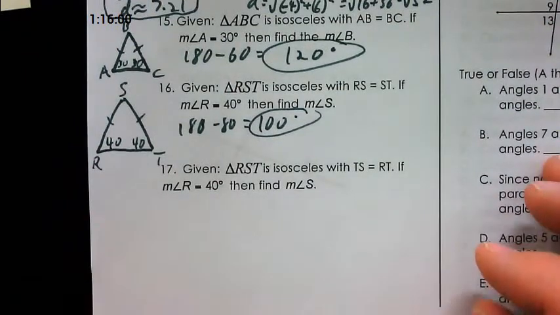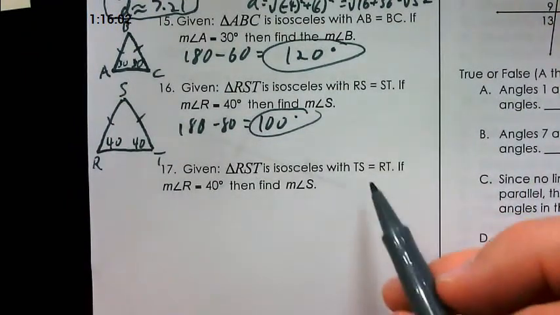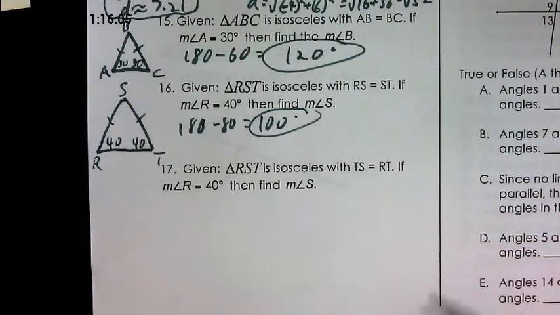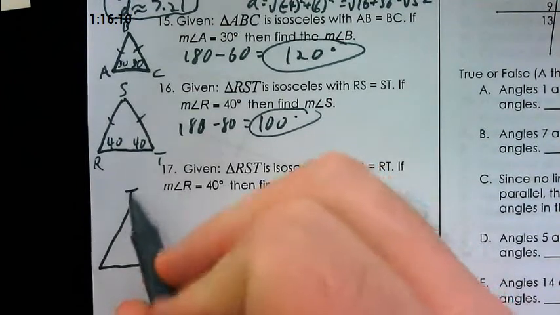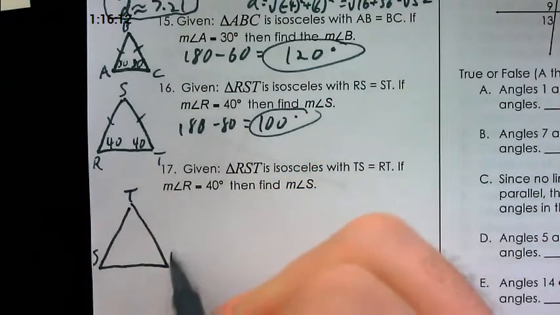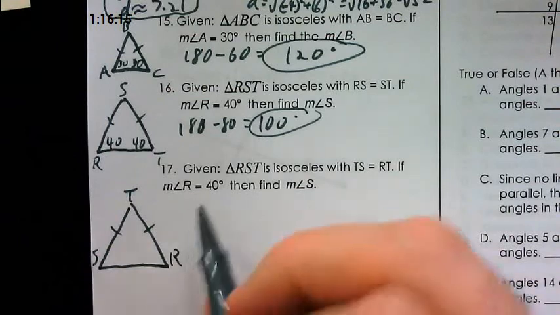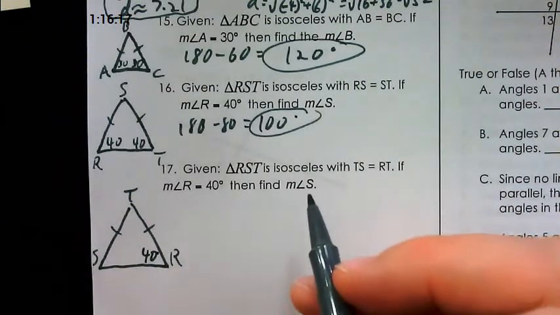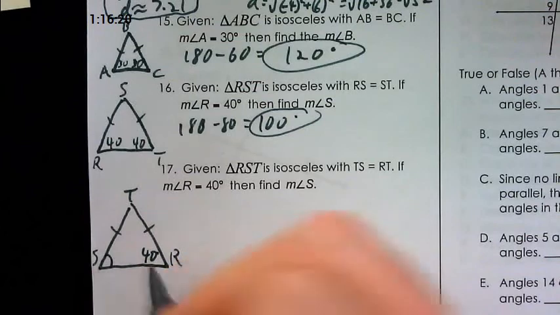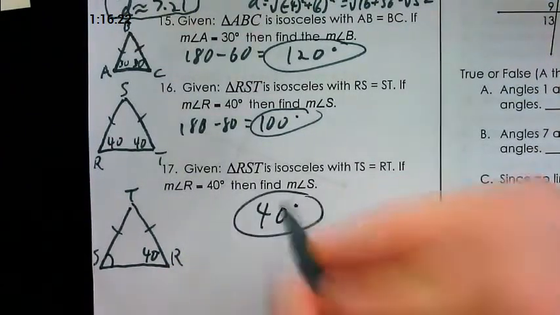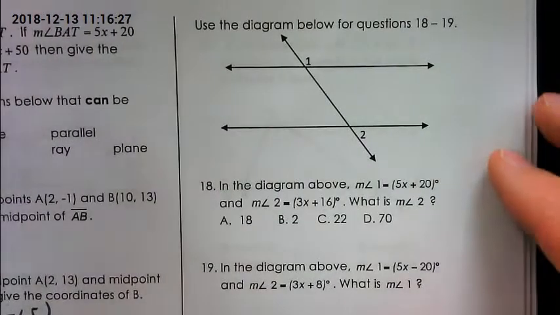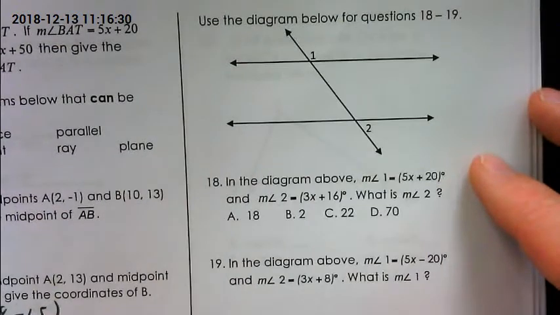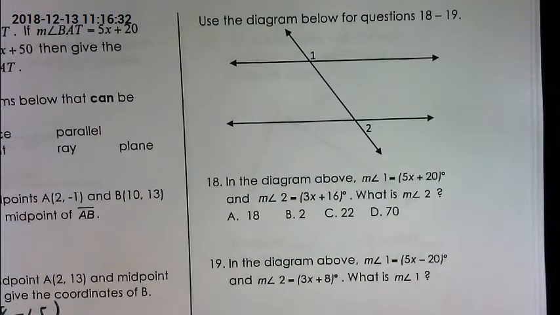Number 17. Given the same triangle as isosceles, they gave us different parts though. T is now on both legs, so T is the vertex. Angle R is 40. Find S. Well, those two are congruent, so it's just 40. No actual work needs to be done. Number 18. We have a diagram for 18 and 19.